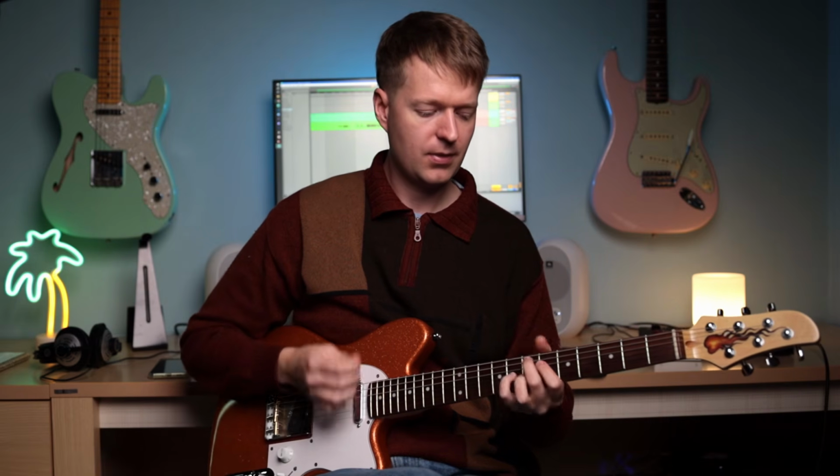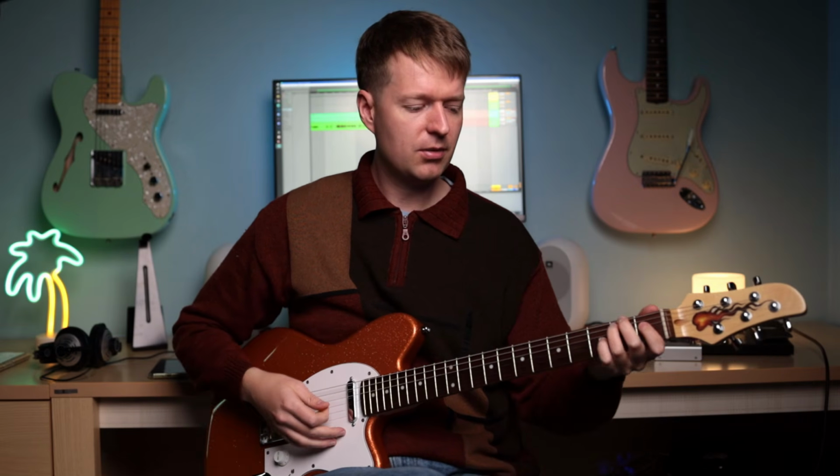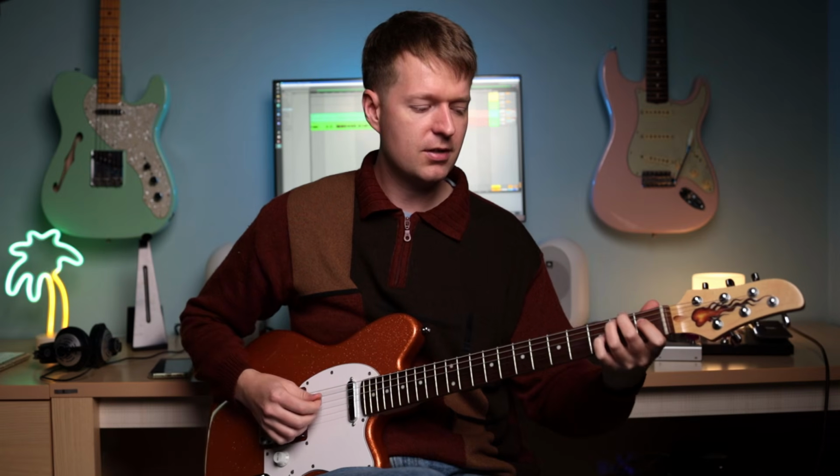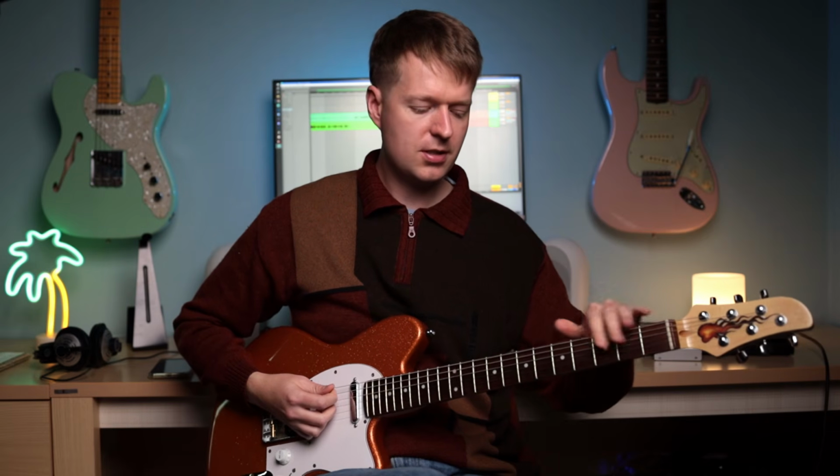So let's look at adding a transitional idea between our first section, the chords, and that picking section there. As I know at the moment, the way that I've written this part, we're going to end on this inversion here, this B major 9 inversion. So I'm going to use this to signal the change into the next section.